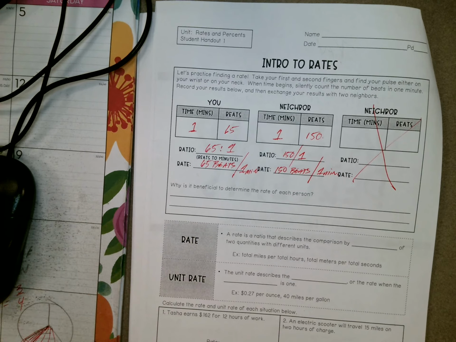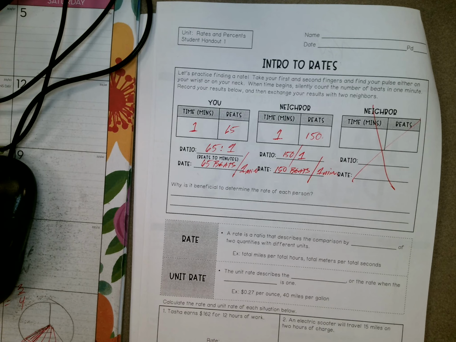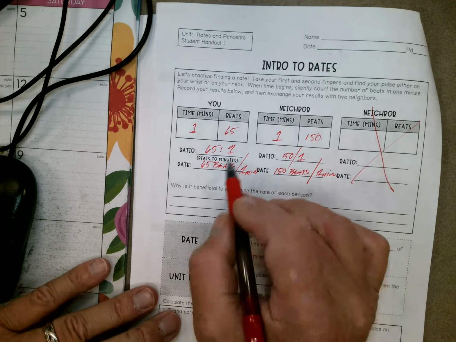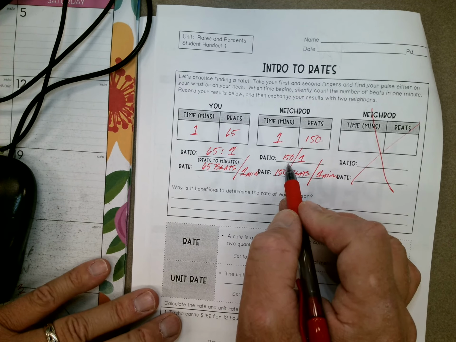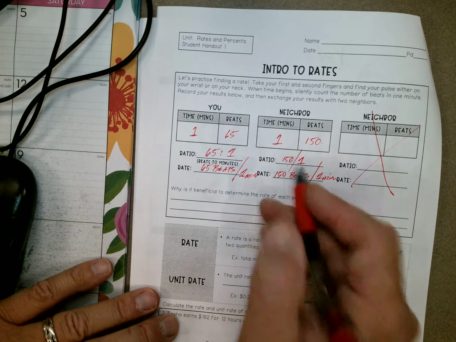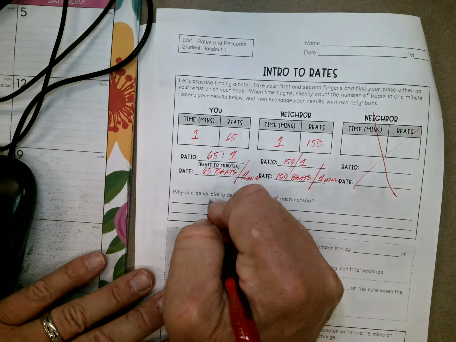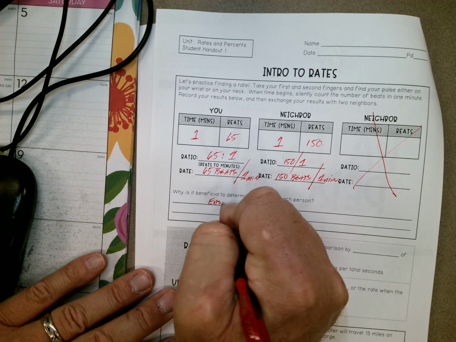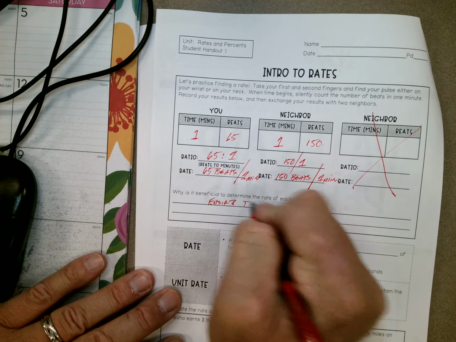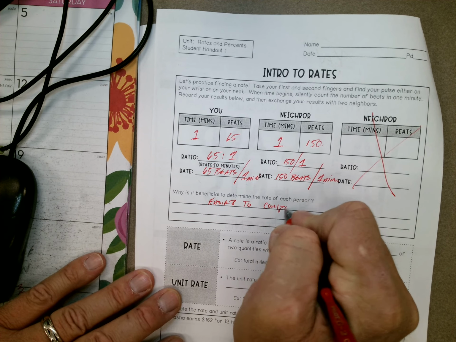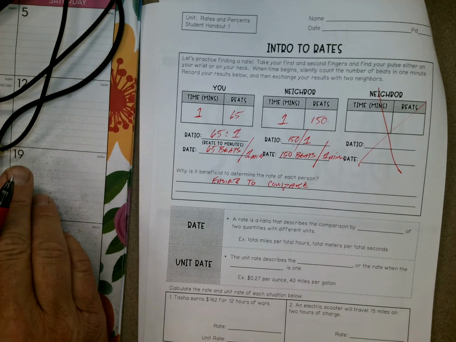Why is it beneficial to determine the rate of each person? Then we can compare. We have the same denominator. If I'm working out, I'm at 150. If I'm resting, it's at 65. And yours could be a little bit different, certainly. But it's easier to compare. All ready? Okay. Let's get moving on.